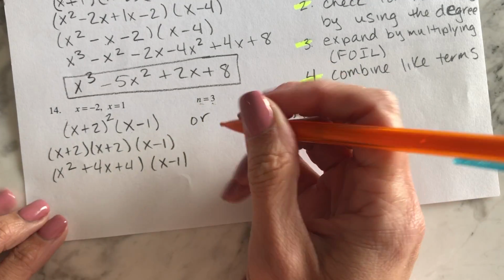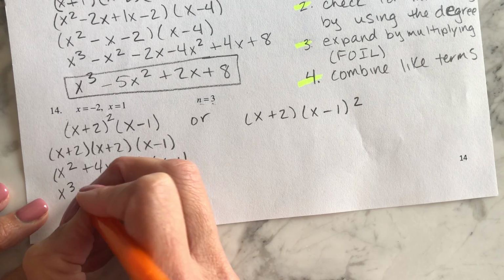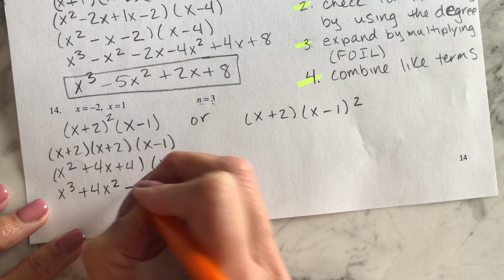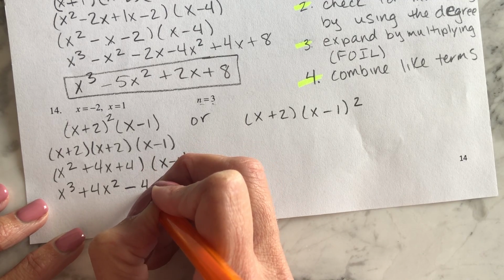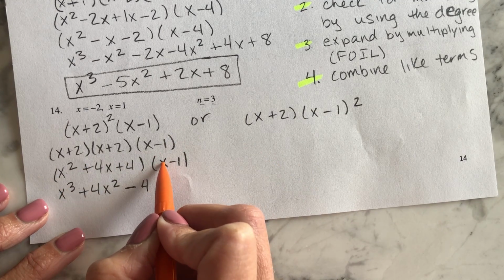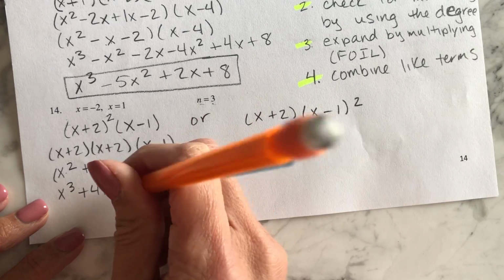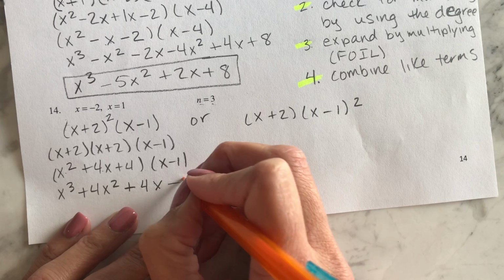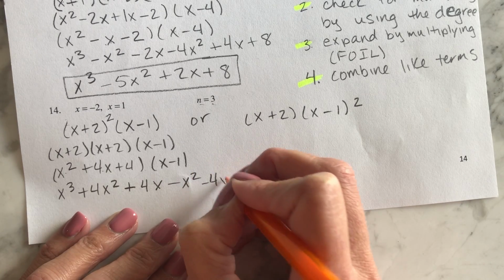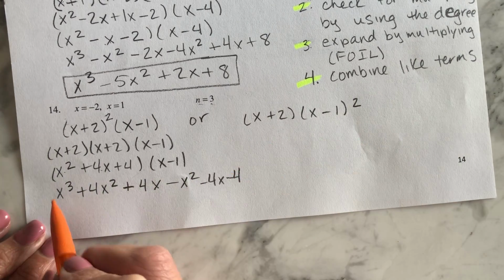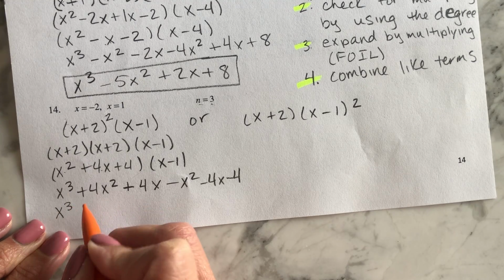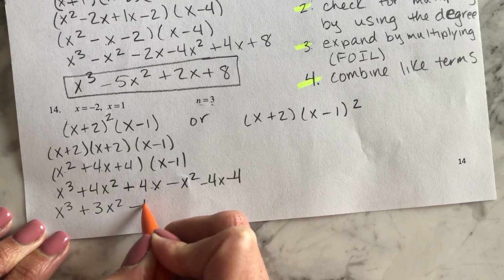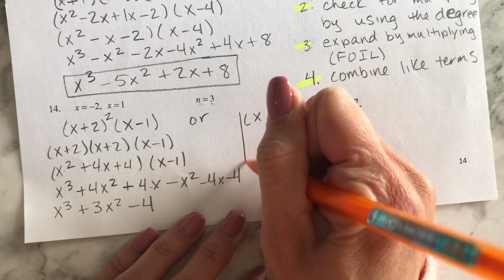And I'd keep going. Okay, so that's your first case.